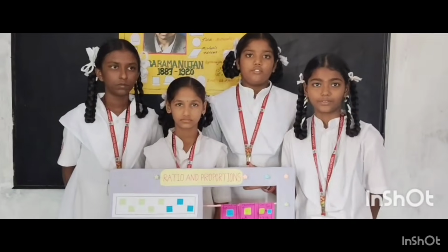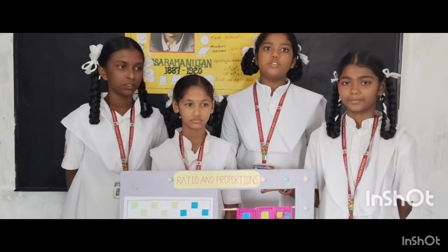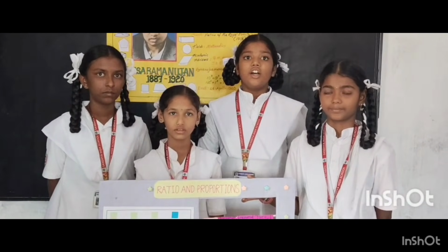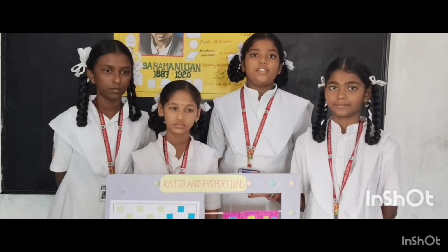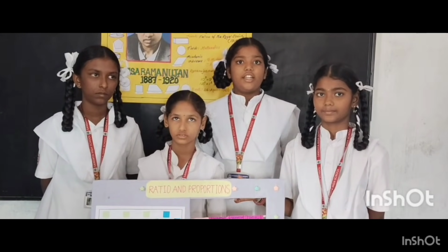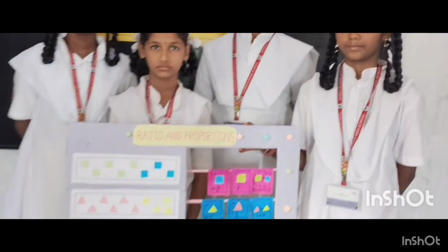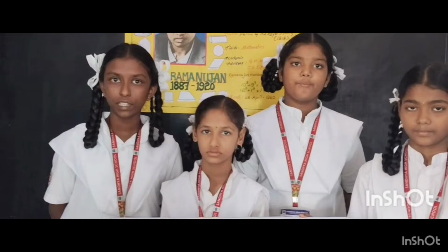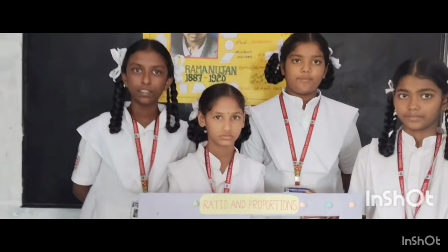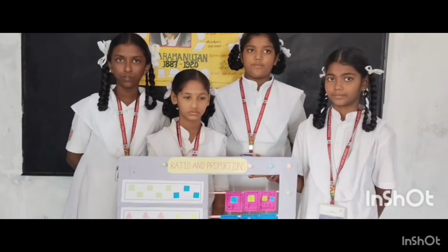Good afternoon. A ratio compares two quantities of the same kind. Example, 2 apples and 3 oranges. The ratio is 2:3. Proportion is an equation stating that two ratios are equal. Example, 2:3 is equal to 4:6.